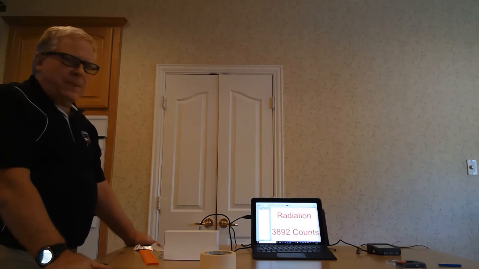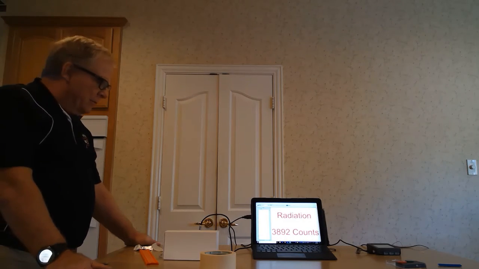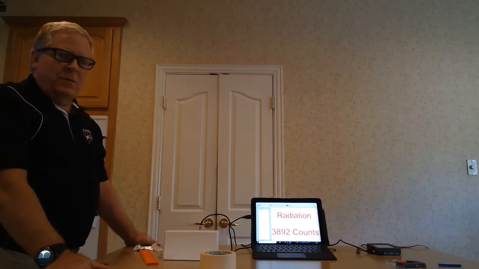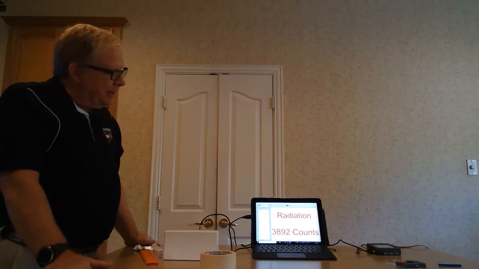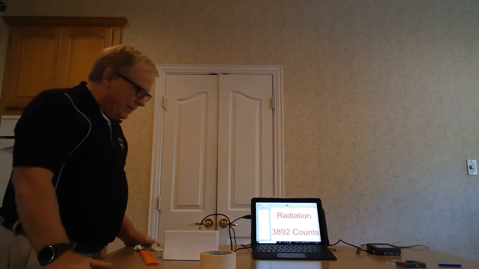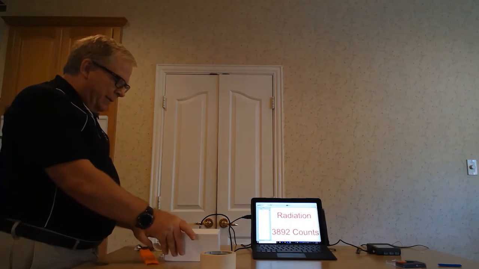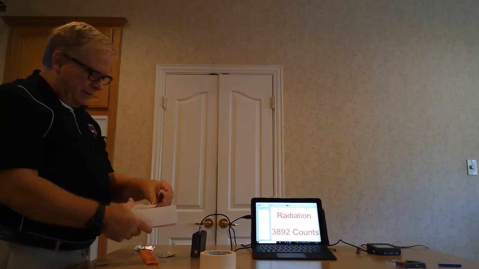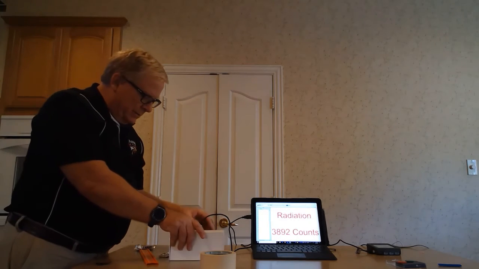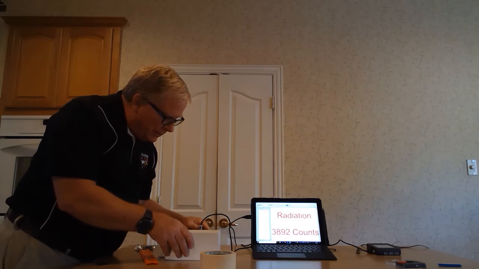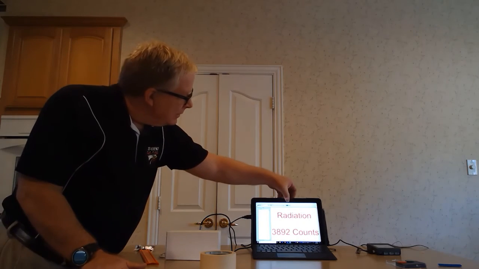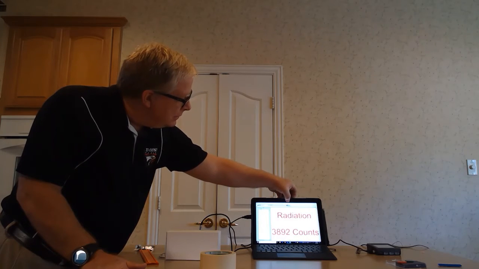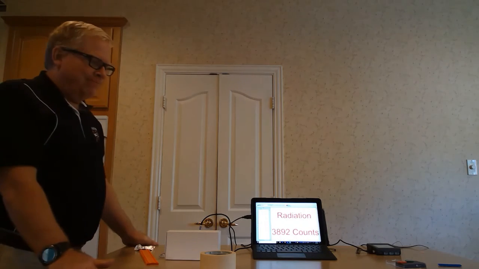Okay, we're back. So the gamma source with nothing blocking it is 3,892 counts in a 50-second time interval. Now let's take some paper and see if paper blocks those gamma rays at all. Again, try to put it in the same position as I had the other one. And we'll hit collect. And here we go.